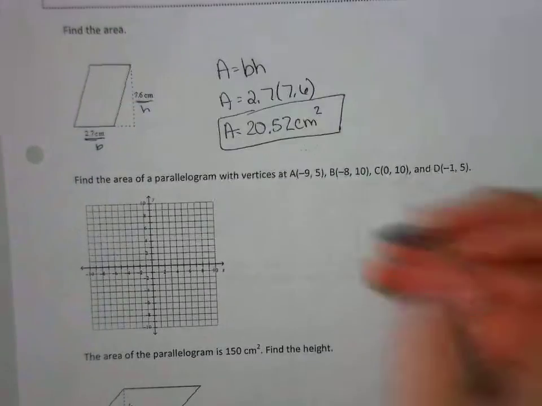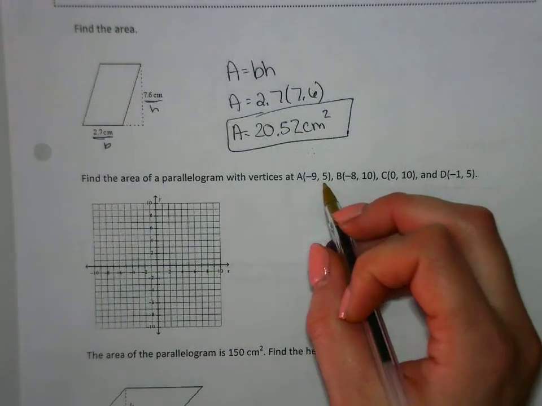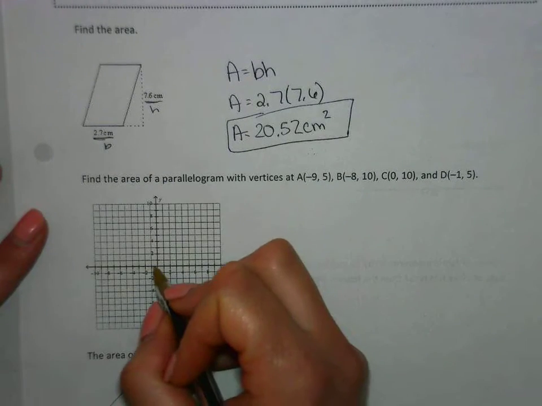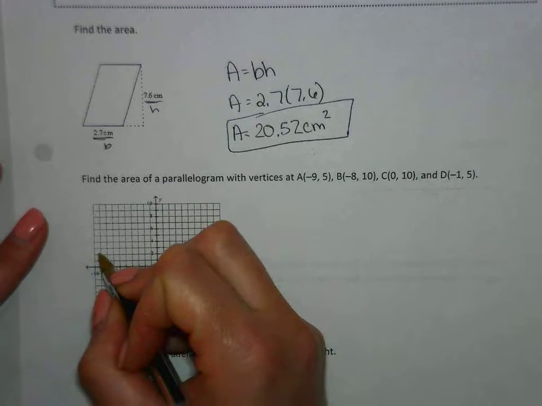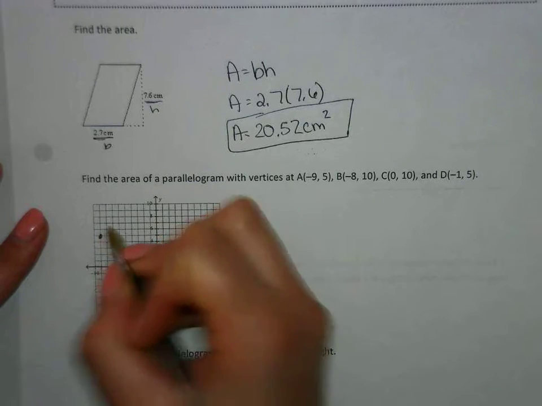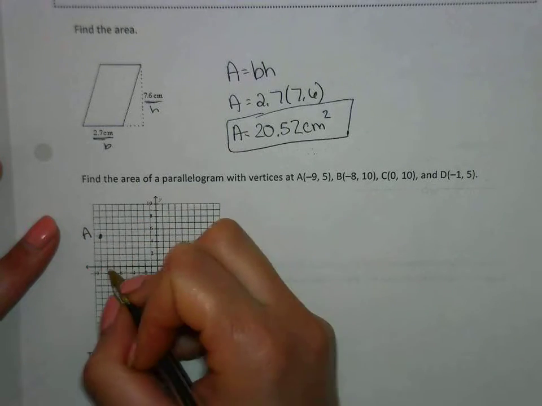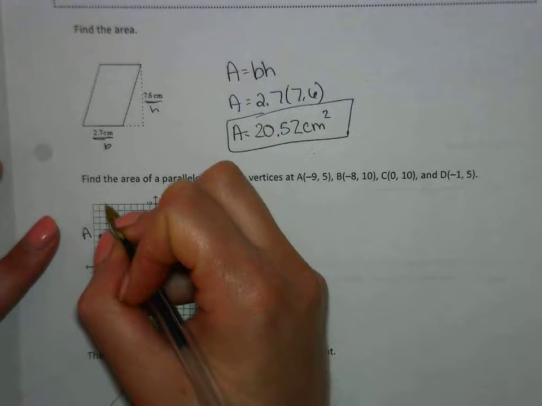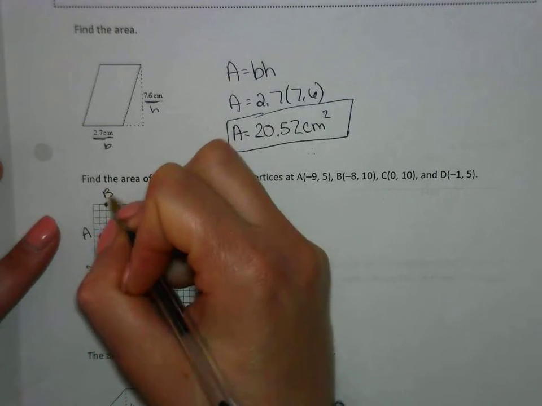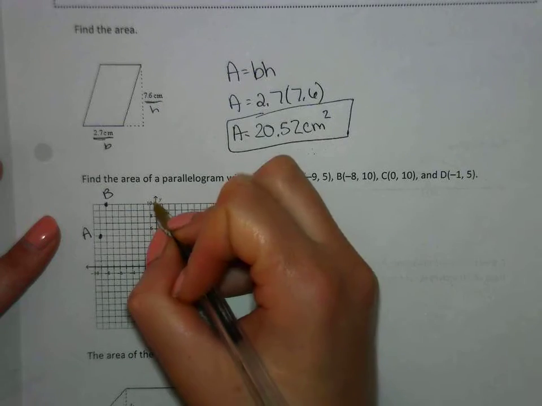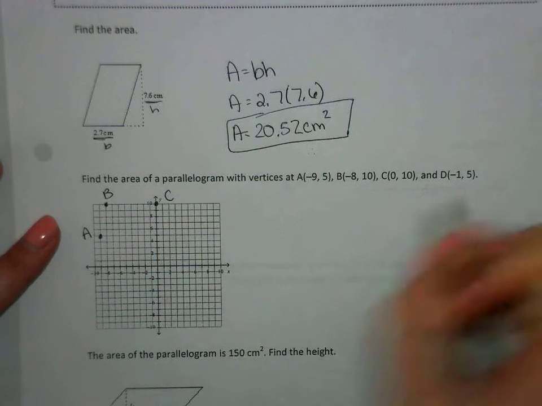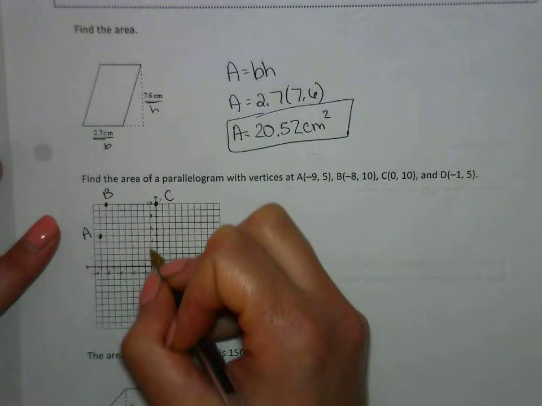Let's find the area of a parallelogram with vertices at A, which is -9, 5. B is at -8, 10. C is at 0, 10. And D is at -1, 5.